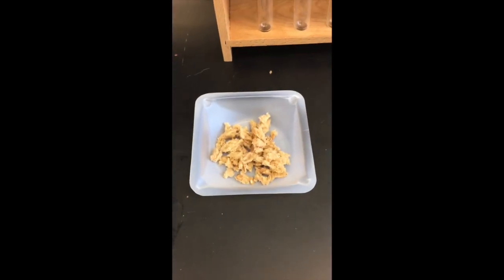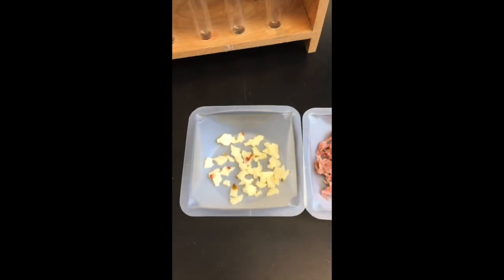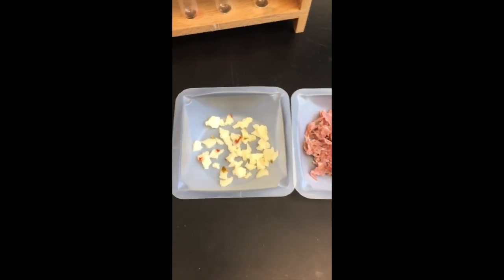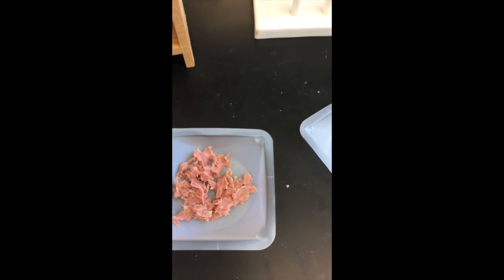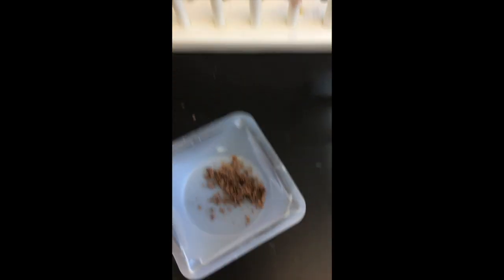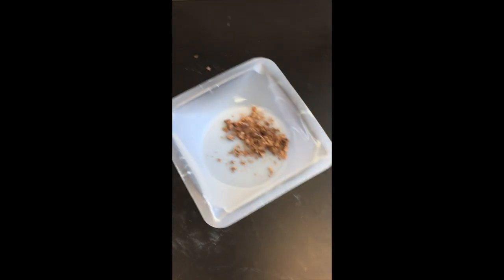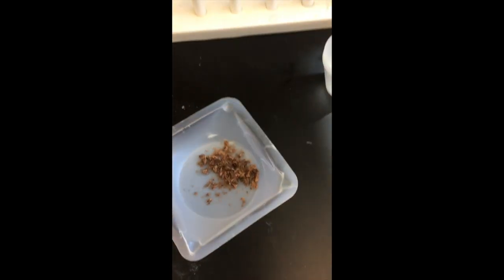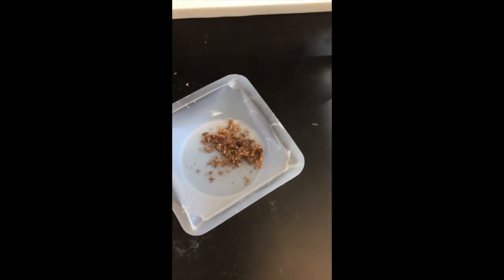Now, towards that end, I have prepared some food to be tested. All right, please note, here I have some bread. Here I have some pepper jack cheese, because if you're gonna have cheese, why would you not want to have pepper jack cheese? Salami. Salami's good. And then I have, believe it or not, chocolate chip. So I crunched up the chocolate chip into little tiny pieces so that it could be dissolved more easily.